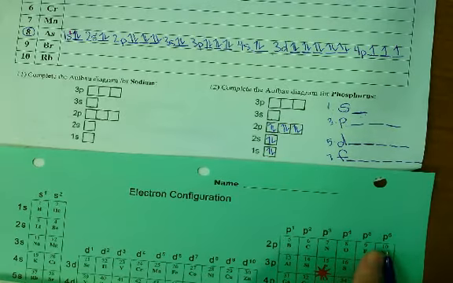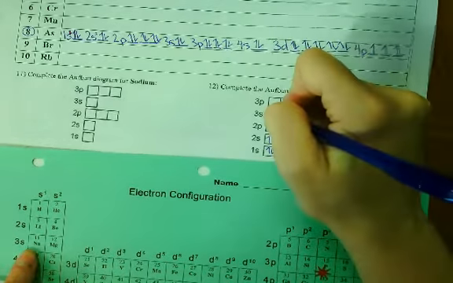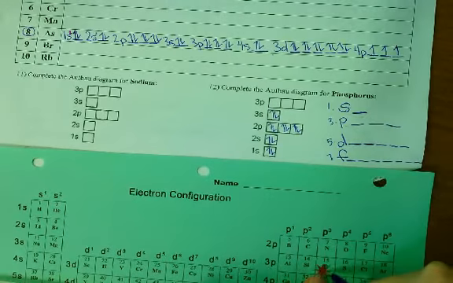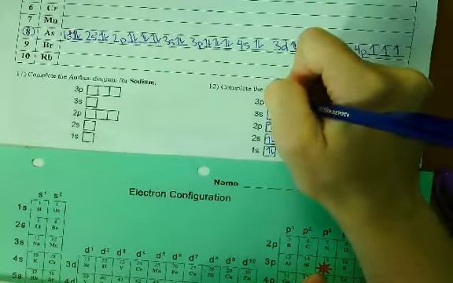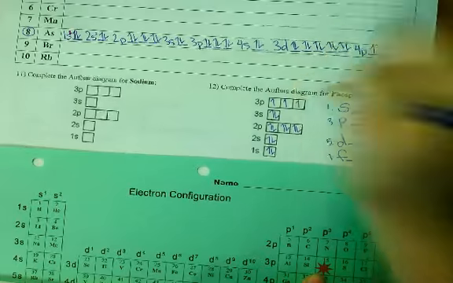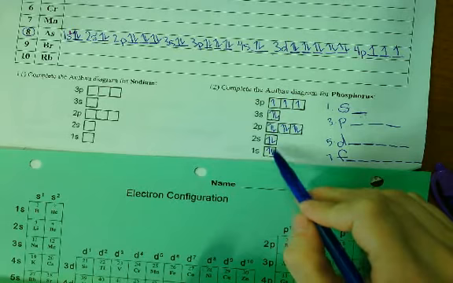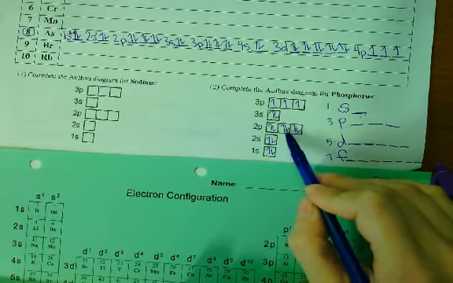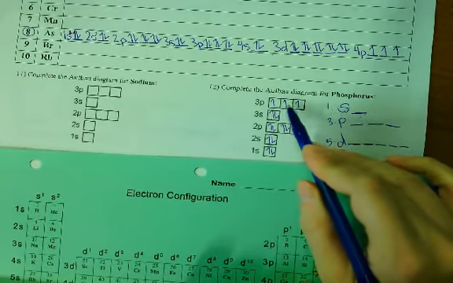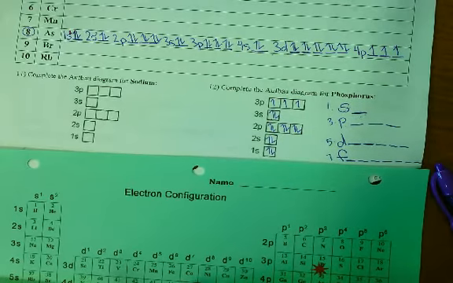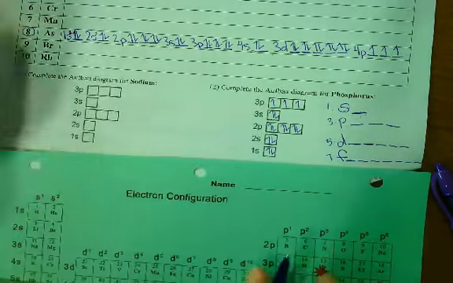After 2p, after number 10, then I come over to number 11, and I'd go up, down, and then phosphorus is 3p3, so we'd go up, up, up. Okay. Now phosphorus should have 15 electrons, and we go 1, 2, 3, 4, 5, 6, 7, 8, 9, 10, 11, 12, 13, 14, 15 arrows, 15 electrons. That's where they are. All right, so that's how we're doing page 2.